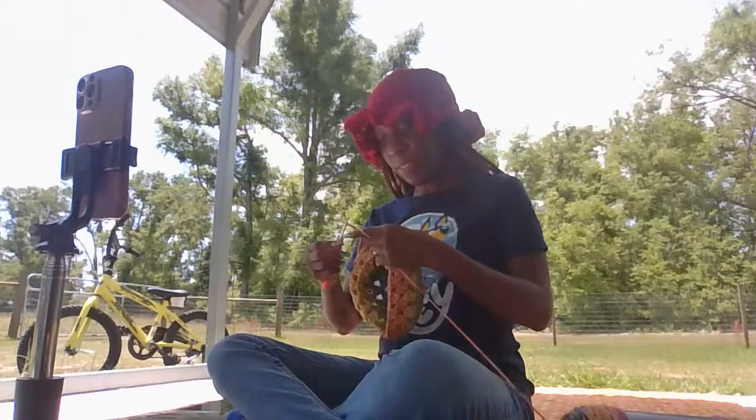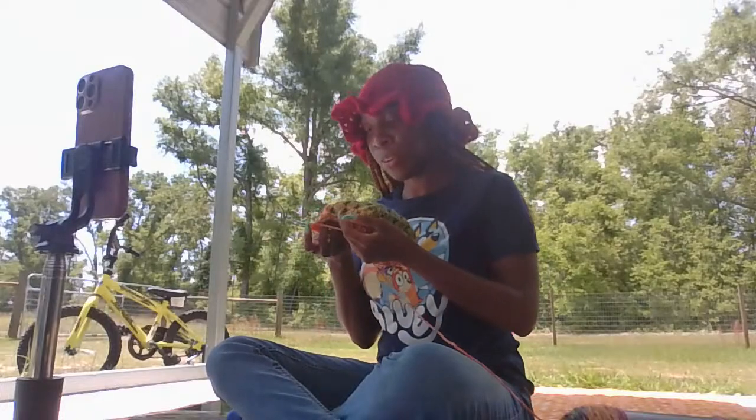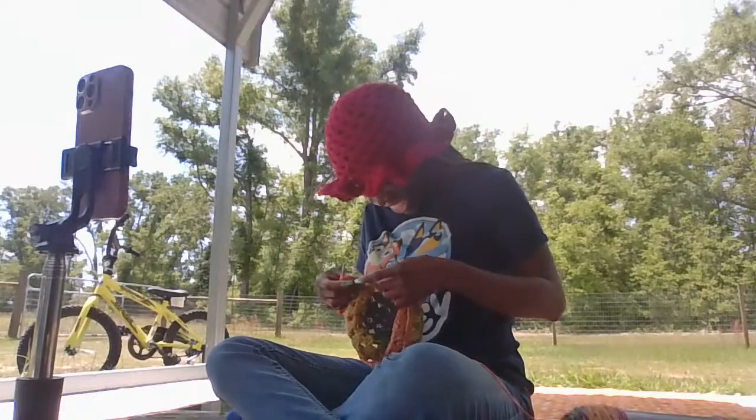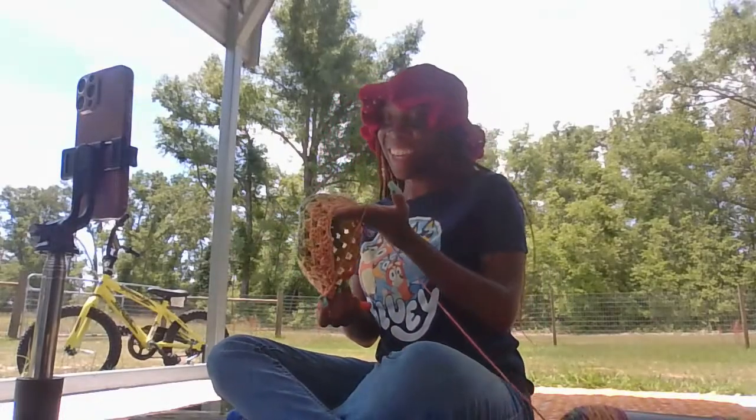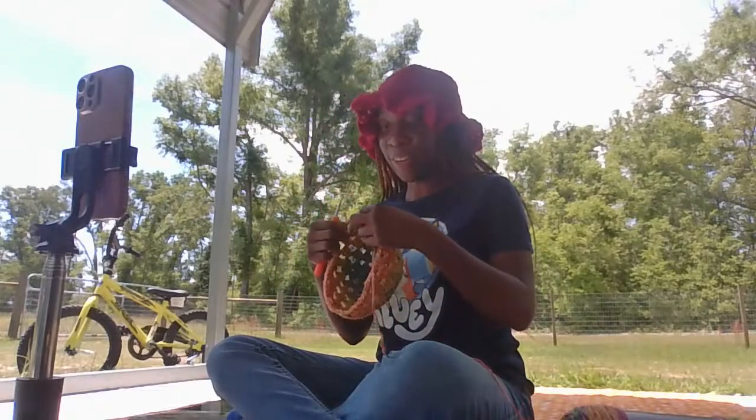Love the love. This color reminds me of Bingo from Bluey. I feel like, and Chili. It's giving very much Bluey or Bingo vibes.